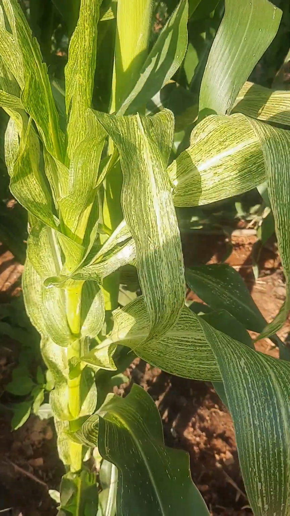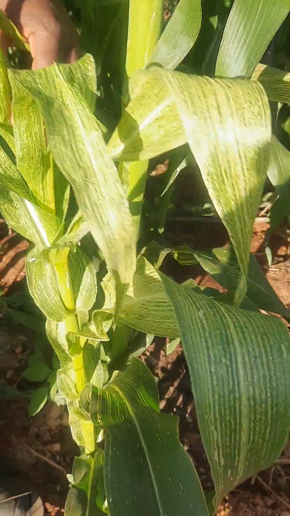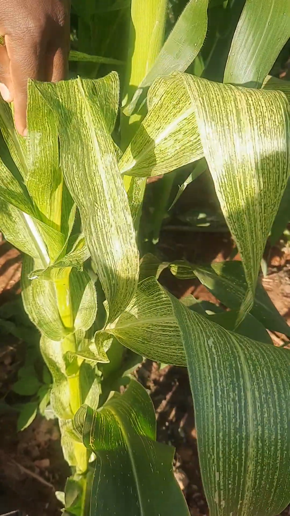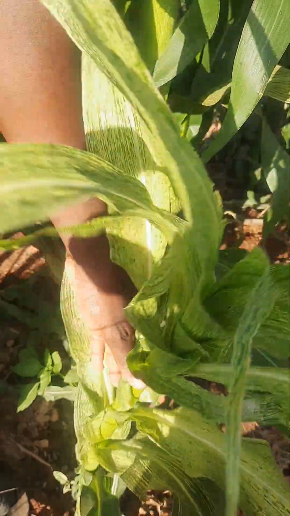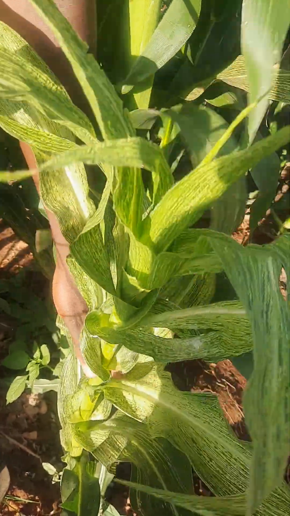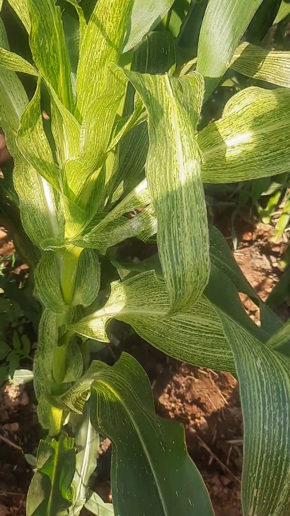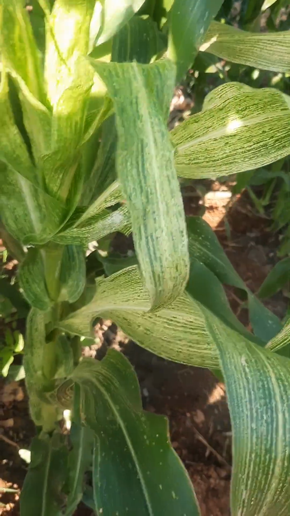There's a gene which was introduced, MSV1, which instills resistance in our maize crop. However, the resistance is not complete, it's not full resistance. Hence some of the plants develop such symptoms.